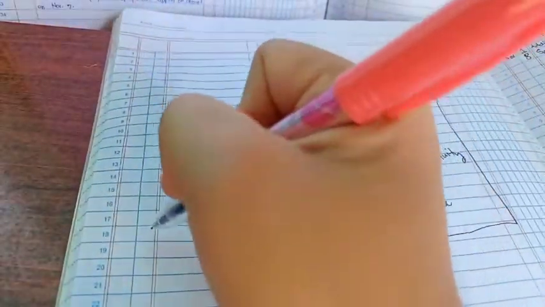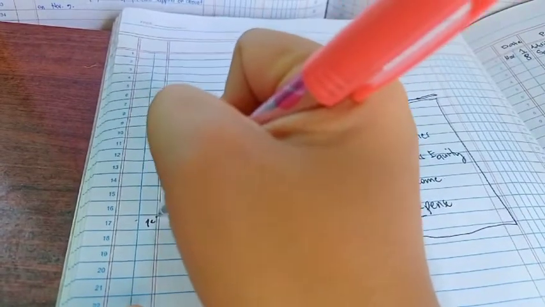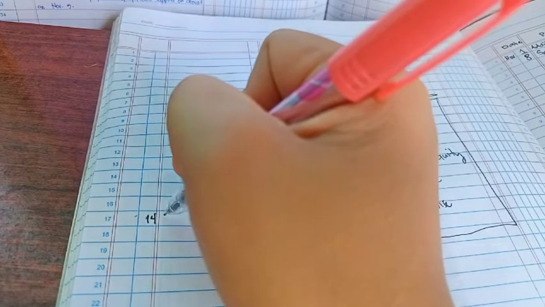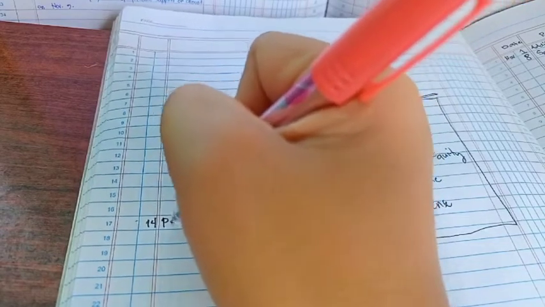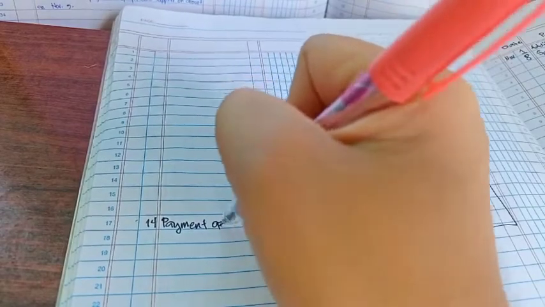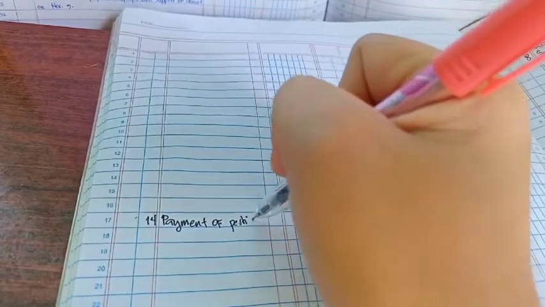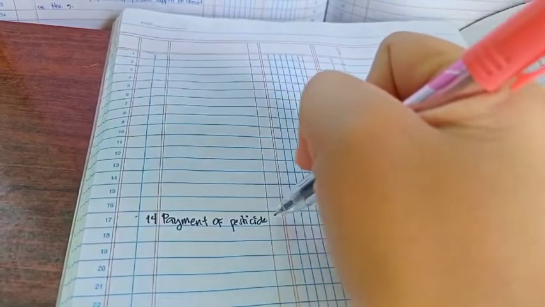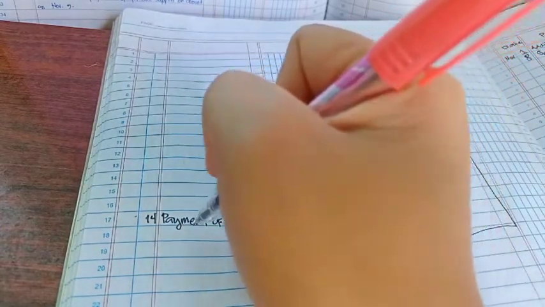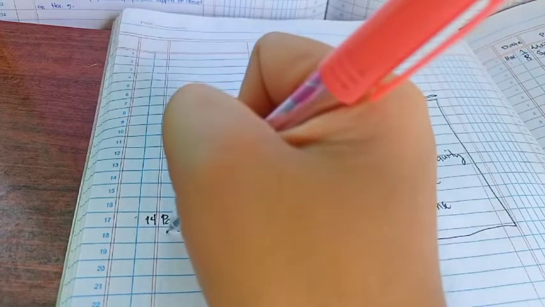pwede po nating ganitohin. Example, for November 14, dahil po malaki ang ating mga penmanship, okay, alright, so, payment of pesticide, dahil hindi po tayo pwedeng mag-write dito na area, right? So, pesticide supply.